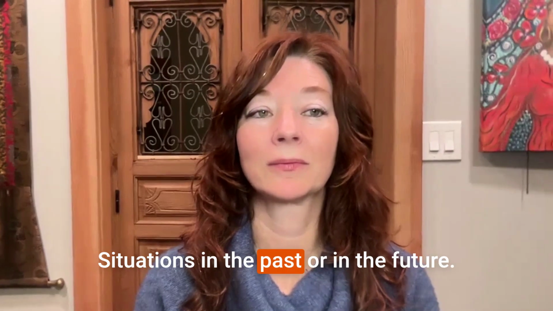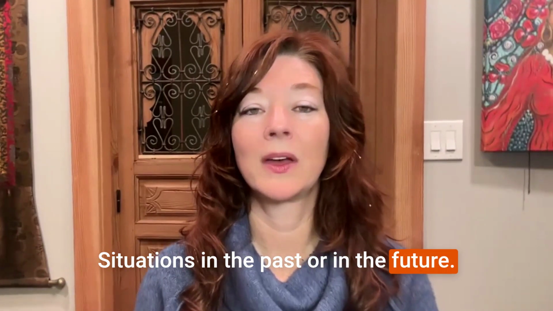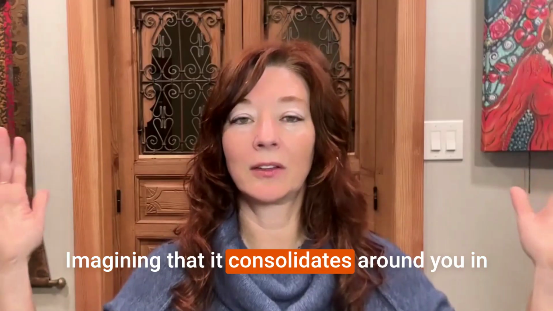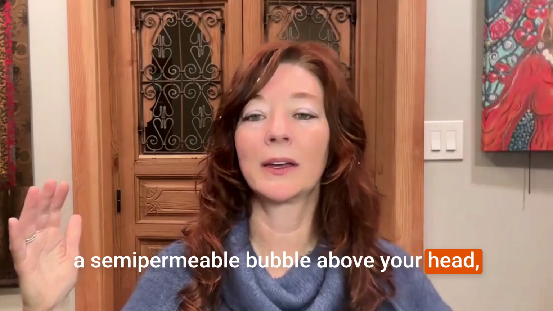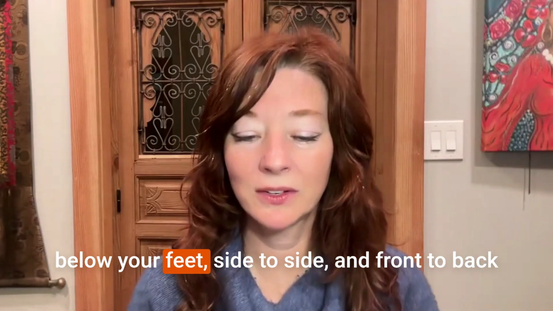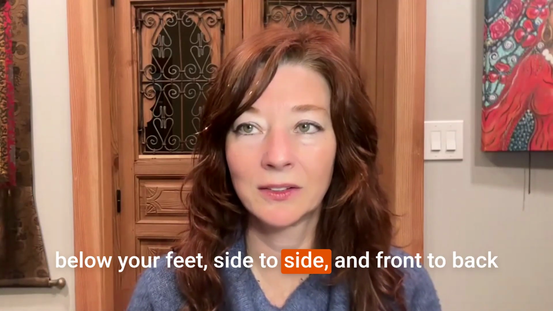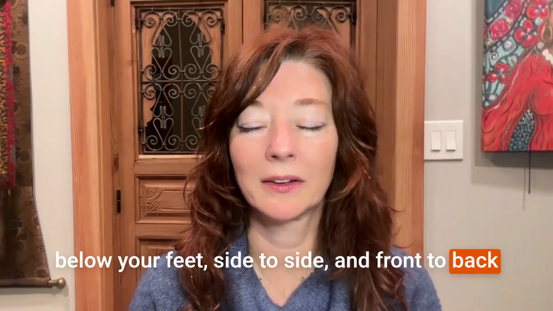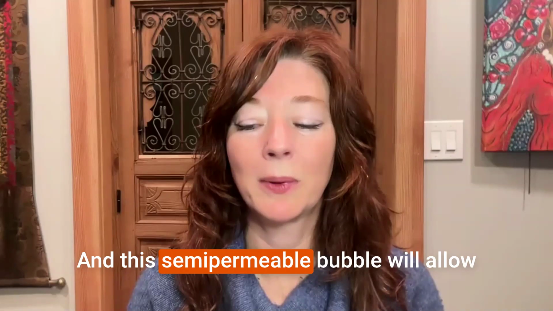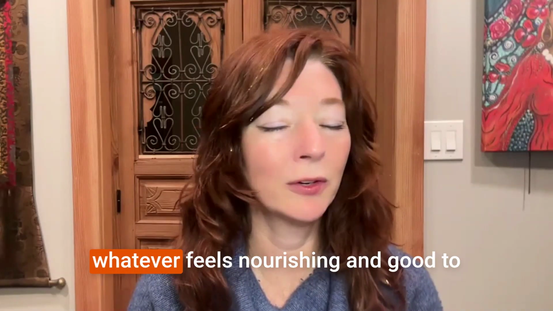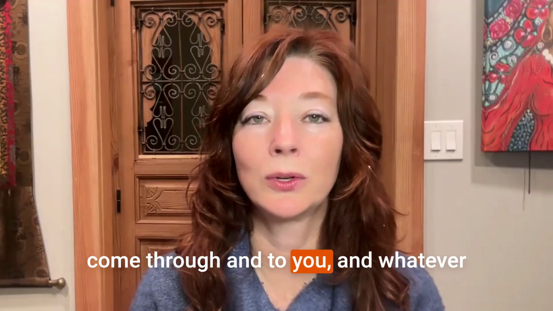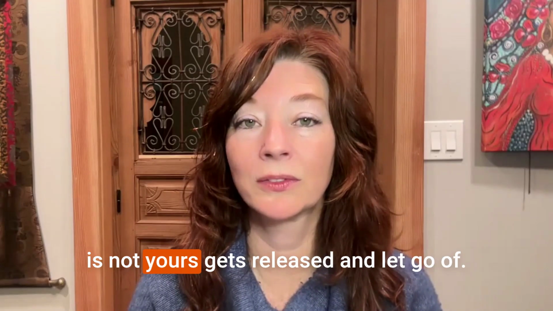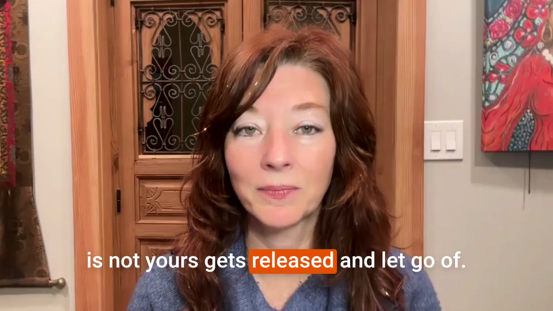situations in the past or in the future, imagining that it consolidates around you in a semipermeable bubble below your feet, side to side, and front to back. And this semi-permeable bubble will allow whatever feels nourishing and good to come through and to you, and whatever is not yours gets released and let go.